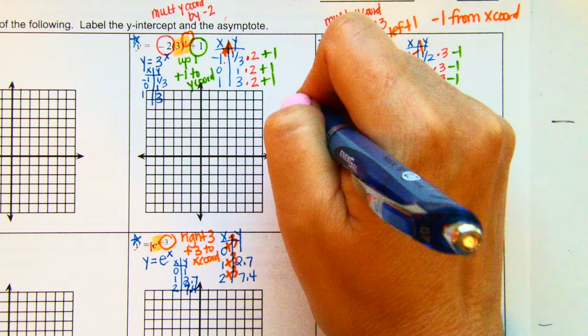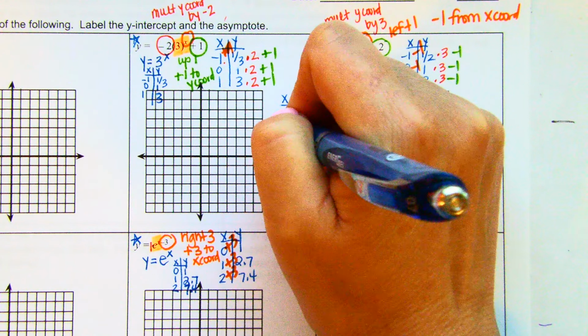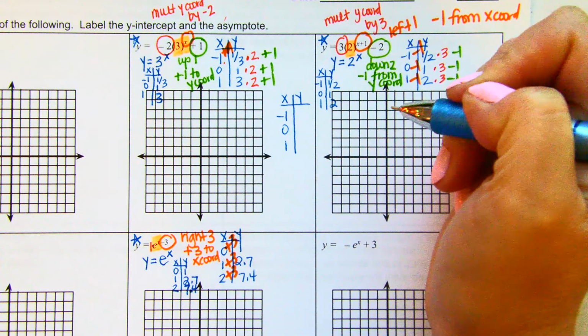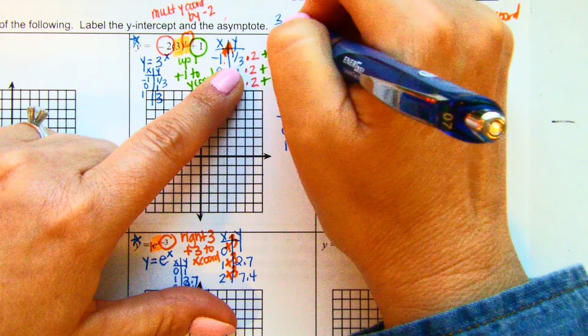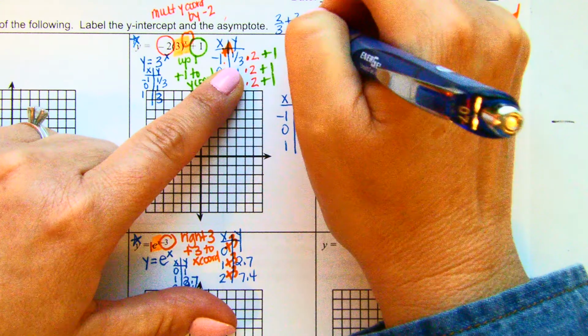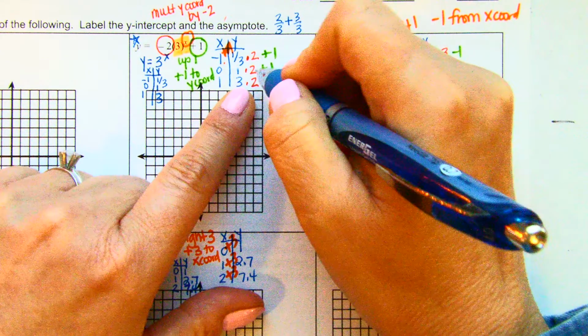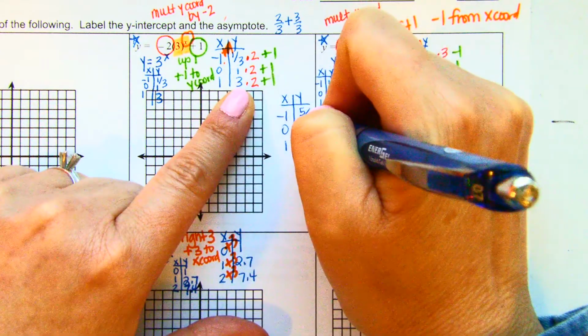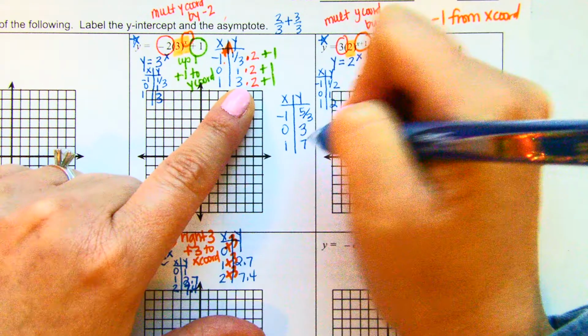So now my final table, these stay the same because there was no left or right movement. So over here, I'm going to have 2/3 plus 1, which is 3/3, gives me 5/3. And then 2 plus 1 is 3. And 6 plus 1 is 7.